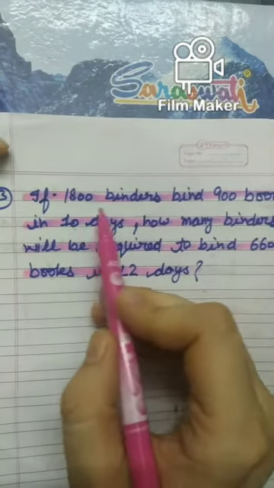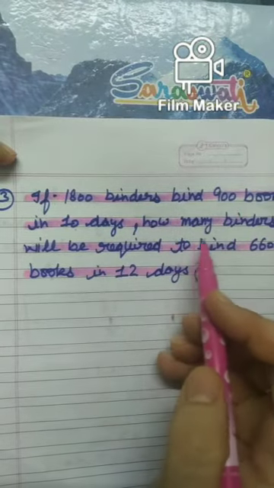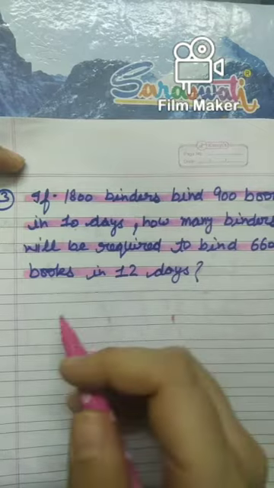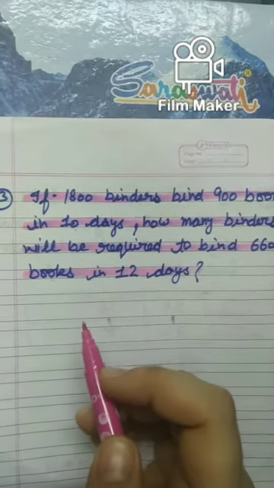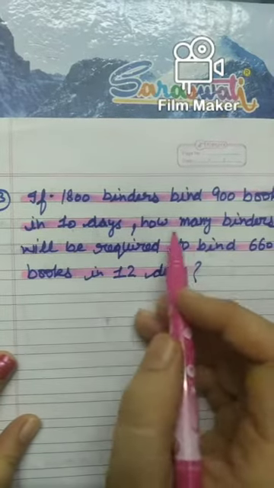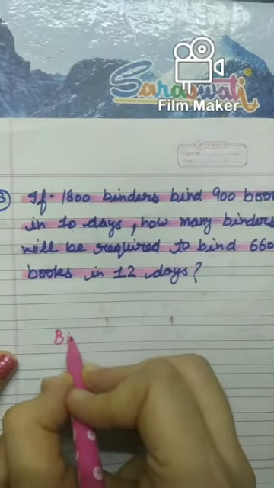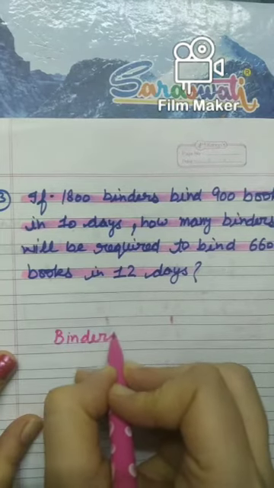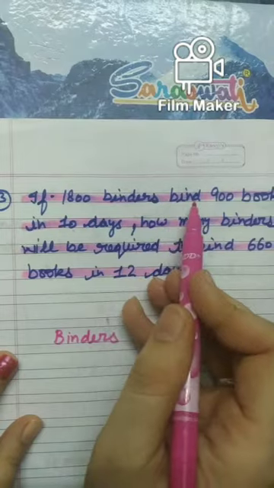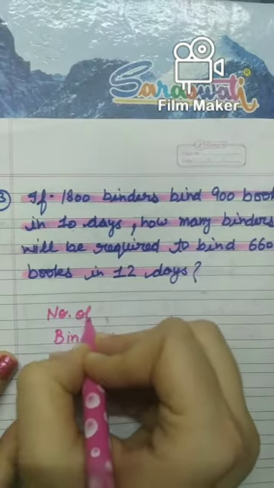If 1800 binders bind 900 books in 10 days, how many binders will be required to bind 660 books in 12 days? See beta, they have asked for binders, which means binders are missing, so I will keep binders in the middle. They have told that 1800 binders bind 900 books, so the other factor is the number of books.